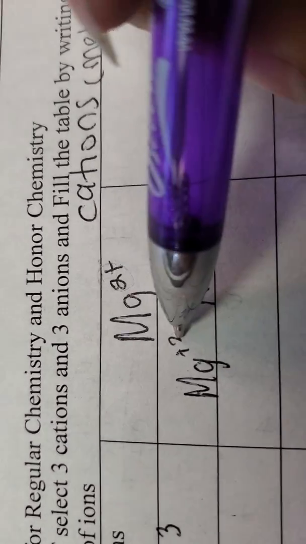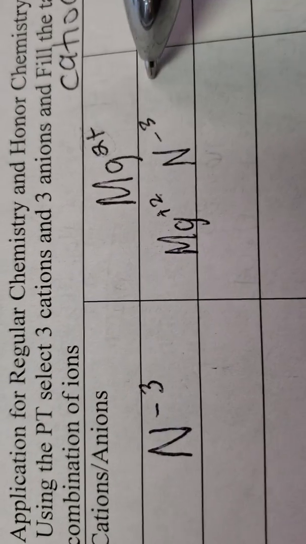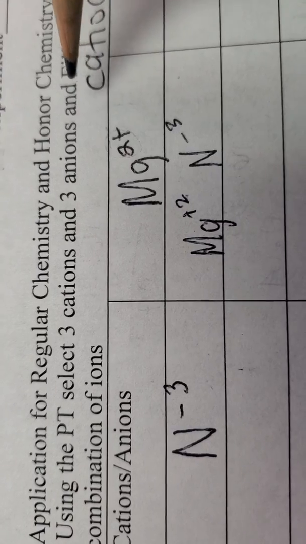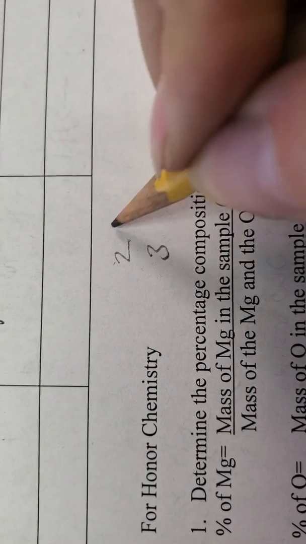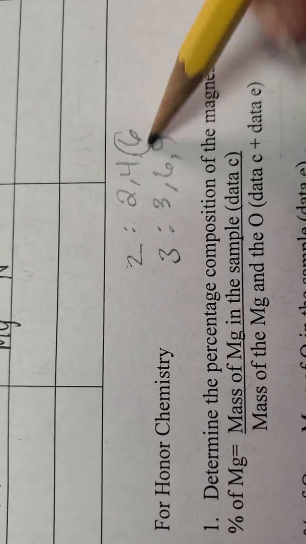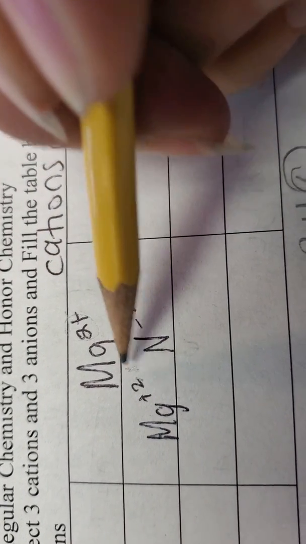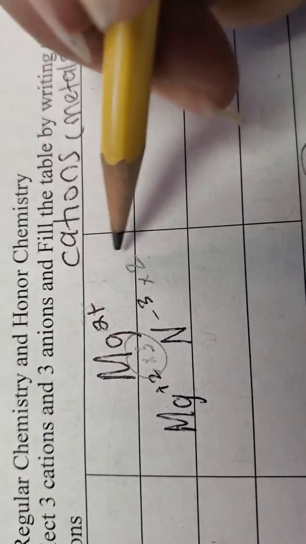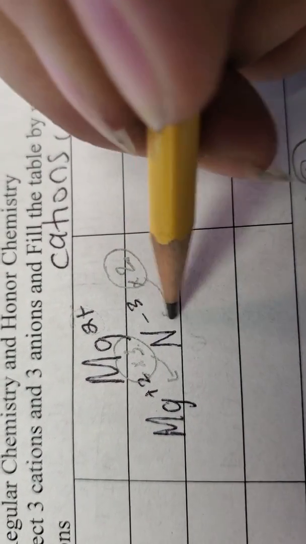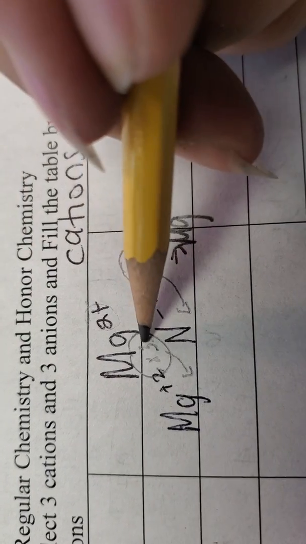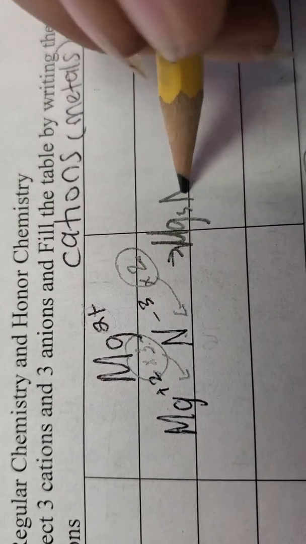Right now, positive 2 and negative 3 do not add up to 0. Therefore, I need to find the least common multiple. My least common multiple between 2 and 3 is 6, right? Because if I did multiples of 2, let's see, 2, 4, 6, multiples of 3, 3, 6, 9, etc. The smallest multiple they have in common is 6. So I need to multiply this by a number to give me 6. 2 times 3 is 6. 3 times 2 is 6. Whatever I multiplied it by, these numbers tell me how many of each of these atoms I need in order to make a neutral compound. So my final answer would have been Mg, and I have 3 of them, so I'm going to put a 3, and N, and how many nitrogens?